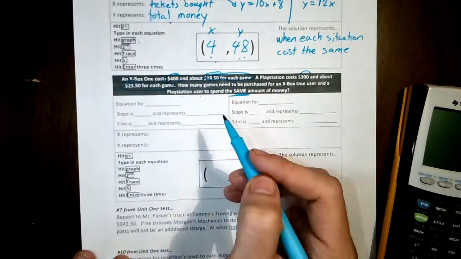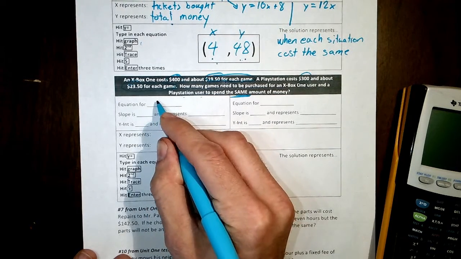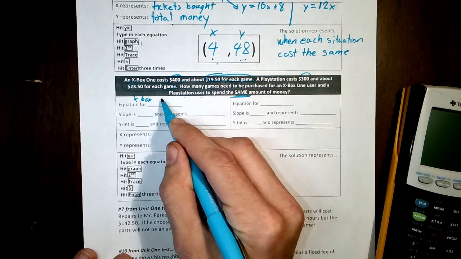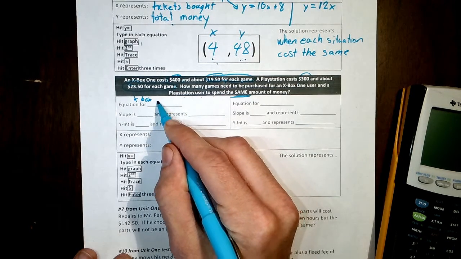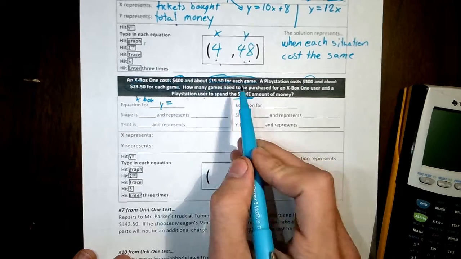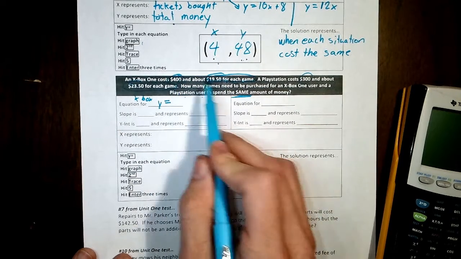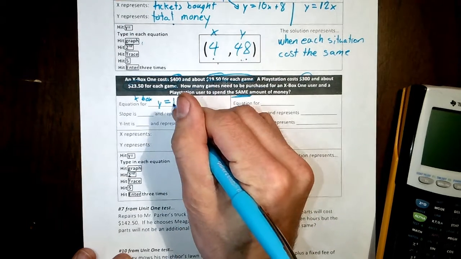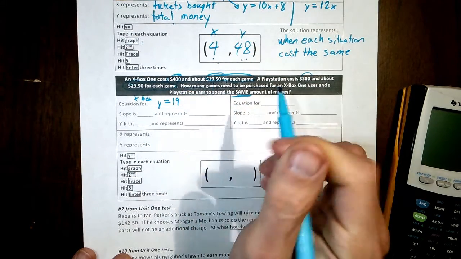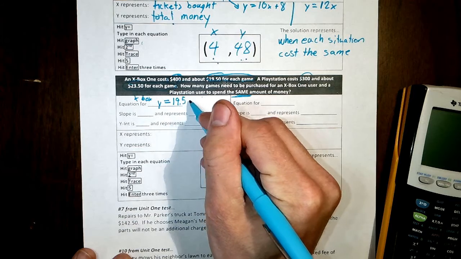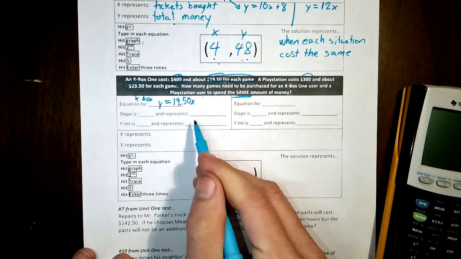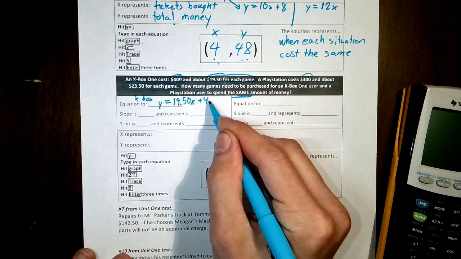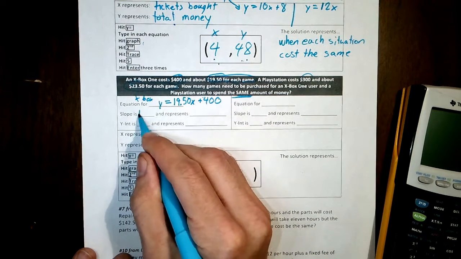So our equation for Xbox One: y equals, is our slope $400? Is our rate $19.50? I would hate to pay $400 every time you wanted to buy a game. So it's $19.50 times the number of games you buy plus $400. Very good. Our slope is $19.50.